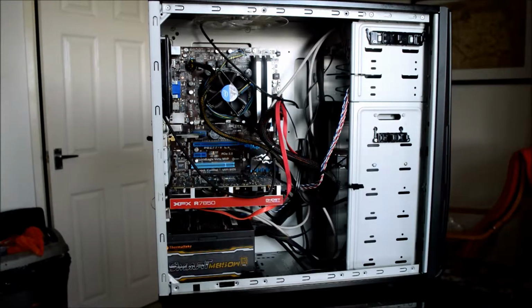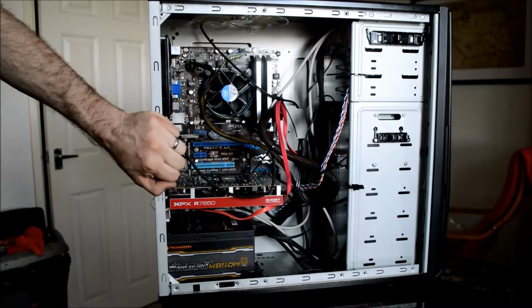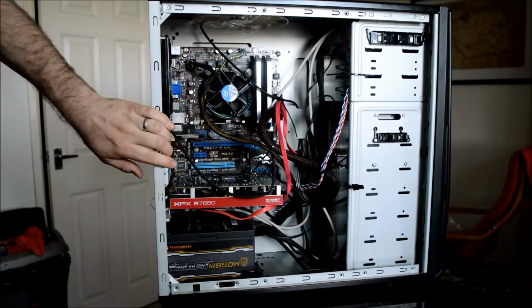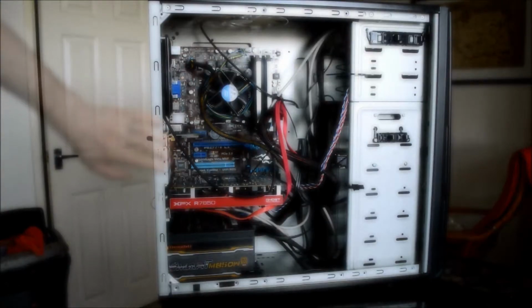The other alternative, if you haven't got an anti-static wrist strap or you've forgotten it, is to just touch the metal chassis of the case with your hand. Just do that, and that will also ground you, and you're good to go.